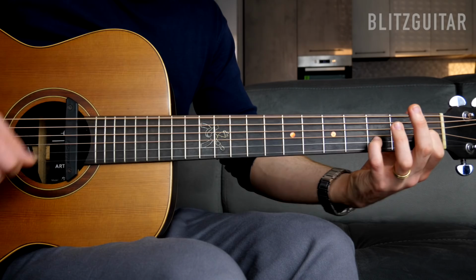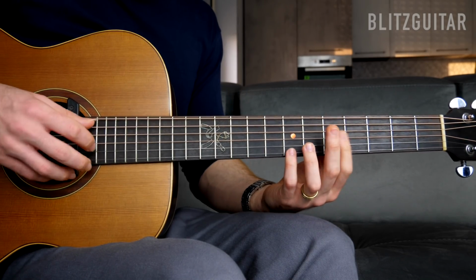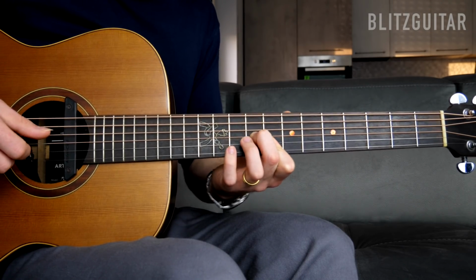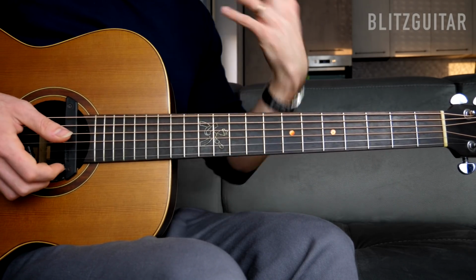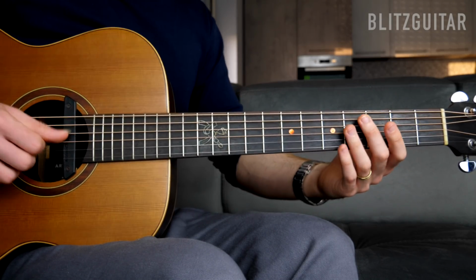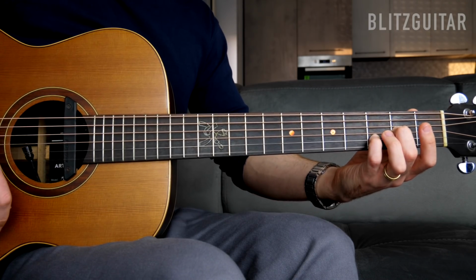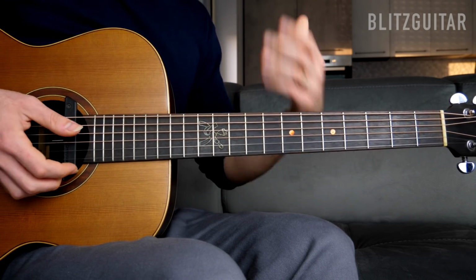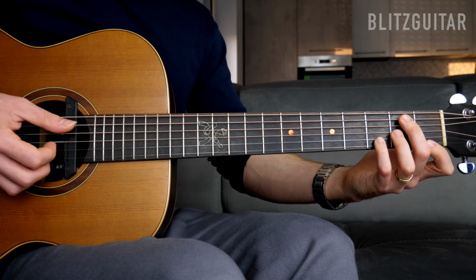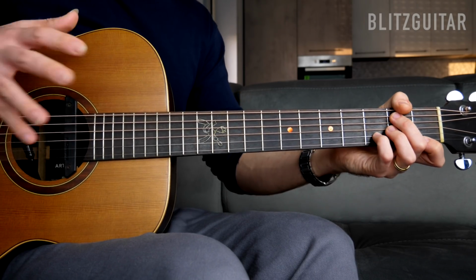E7. Chromatic phrase, and A minor 9, and the A minor 7. So we are playing this beautiful phrase on the G string fret number 2, the B string fret number 3, and the E string open. And then we play the second degree here, the subdominant, the B minor half diminished, the B minor 7 flat 5 or B half diminished.